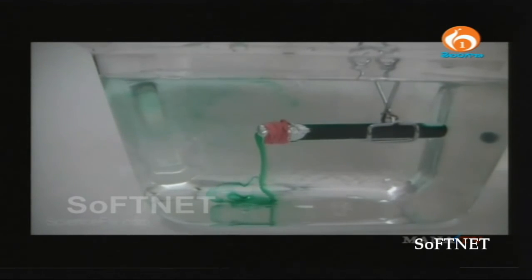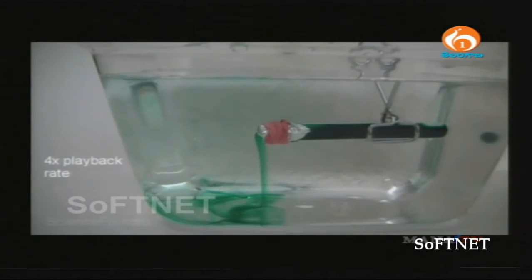Children, what do you observe? The motion of the particles is very slow. The food color particles are moving in cold water very slowly. Here, the temperature of cold water is less, therefore the motion of the particles is also slow.